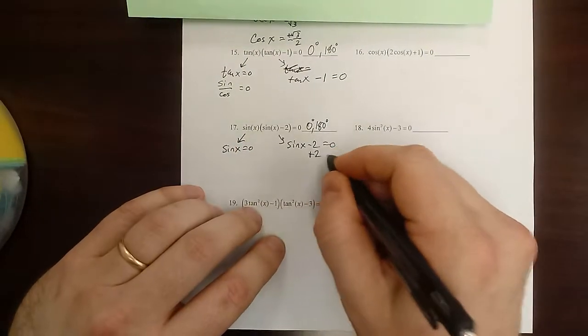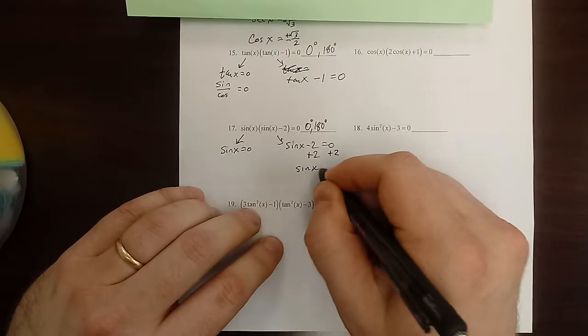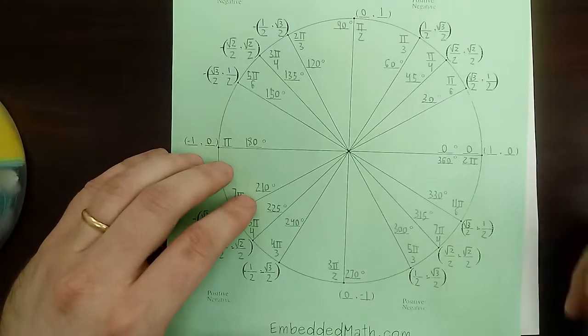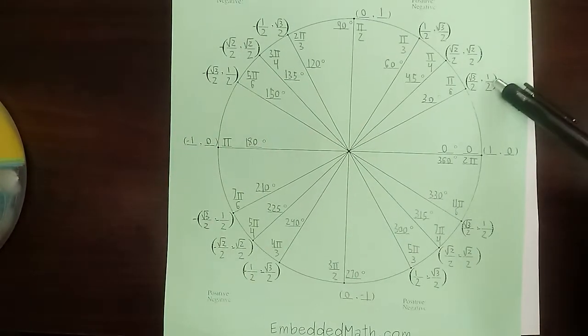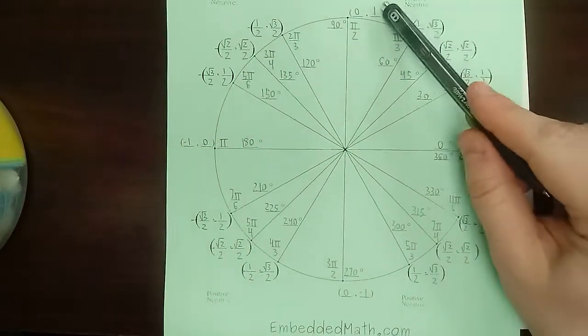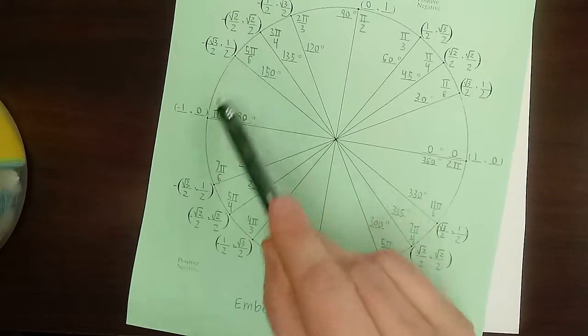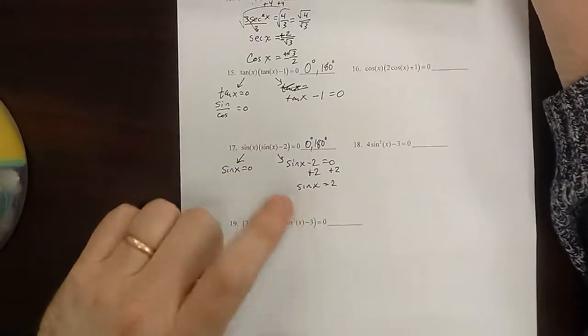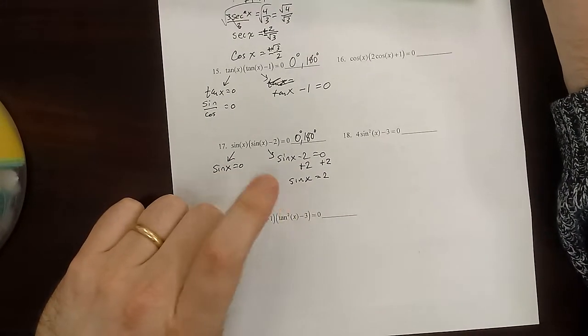And here's the weird one. If I add the 2 to both sides, I get sine of x is equal to 2. And I go on the unit circle, and I'm trying to find a y coordinate that says 2. Let's see. No, no, no, no, no, no, no, no, no. These are all negative. It's not going to be any of these. Guys, there is no y coordinate of 2 on the unit circle. This piece right here has no solution.